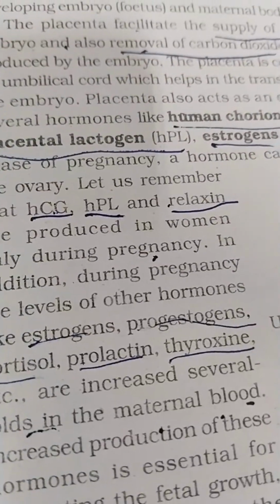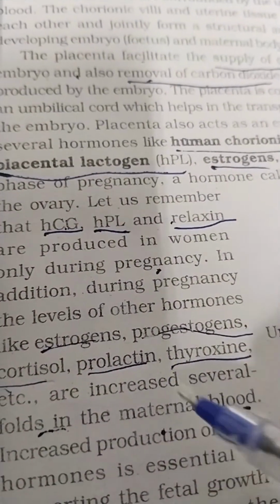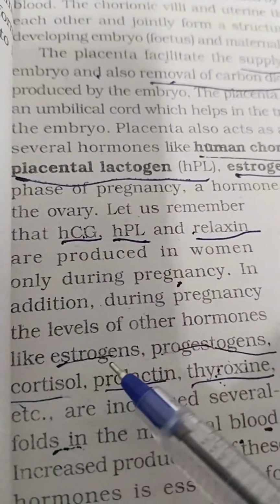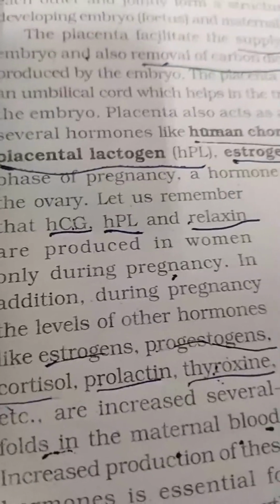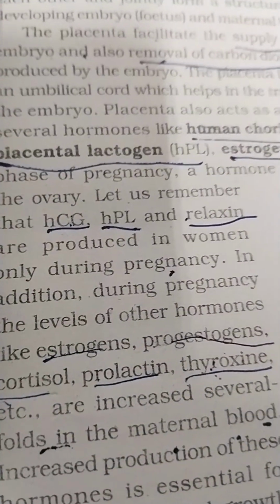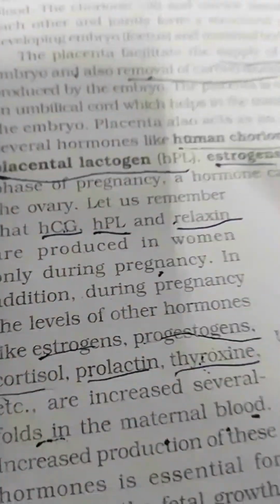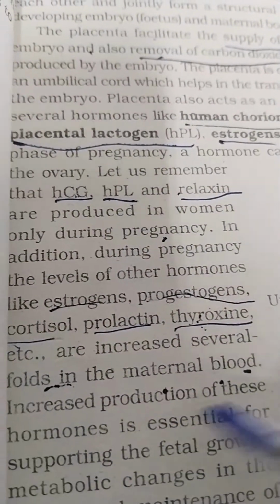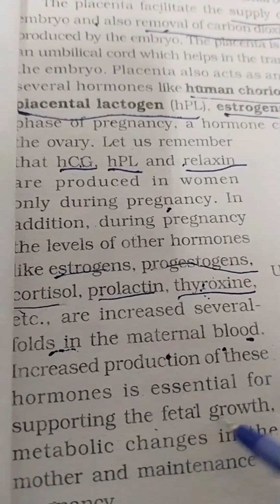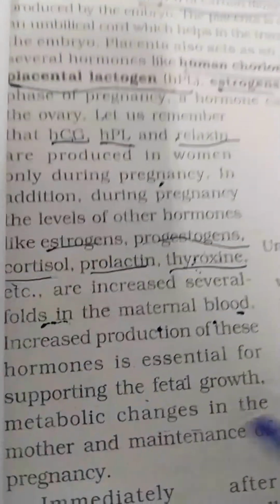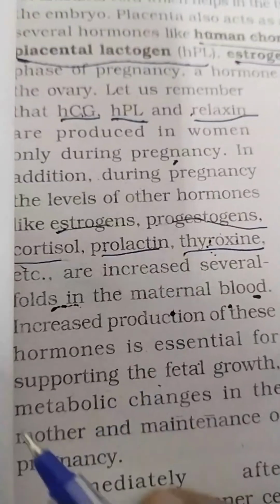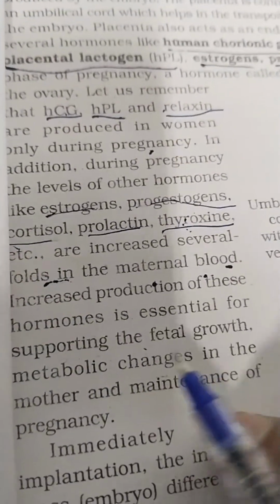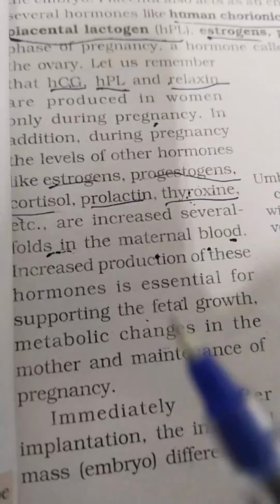Due to the increase in thyroxine, sometimes the pregnant woman gets a thyroid problem. Cortisol increases some of the sugar levels during pregnancy. This increased production of hormones is essential for supporting fetal growth, metabolic changes in the mother, and maintenance of the pregnancy.